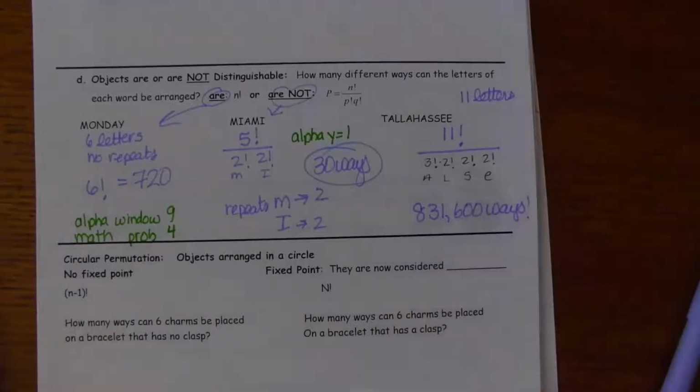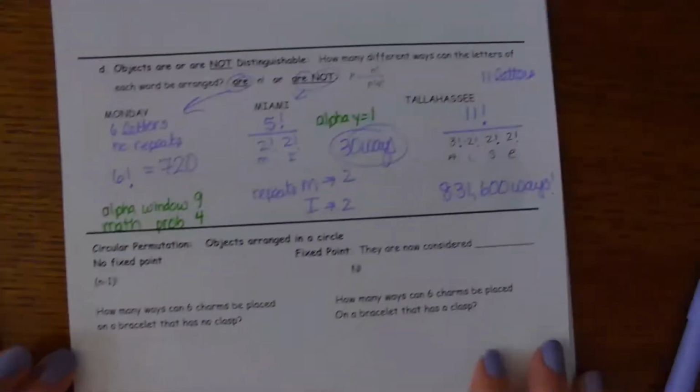A lot of ways to rearrange the letters in Tallahassee. So if I gave you these and said you had to write a password, you have 831,600 choices. Is that okay? You feel like you know how to count, know how to enter it in the computer? Not bad? All right then.